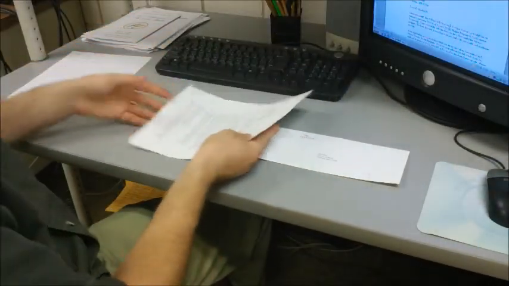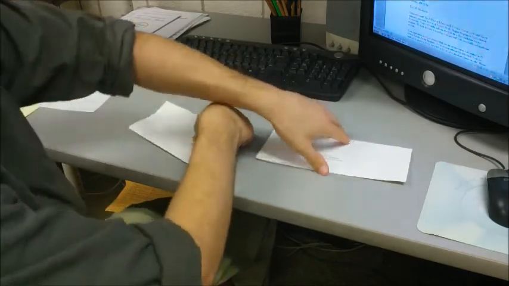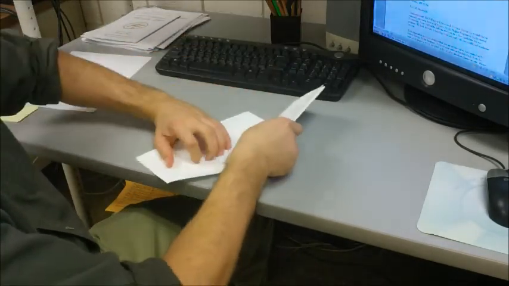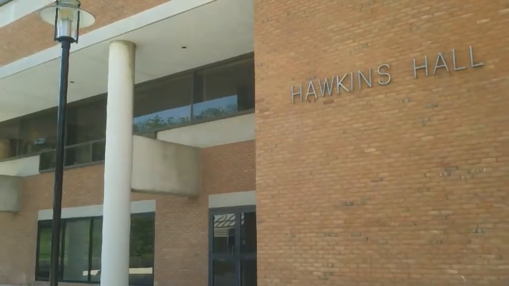You are now ready to mail the acceptance letter. Make sure that you include both the acceptance letter and the program of study. And once you send off the letter, you are finished.